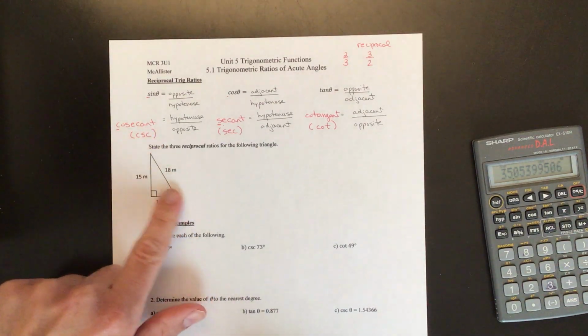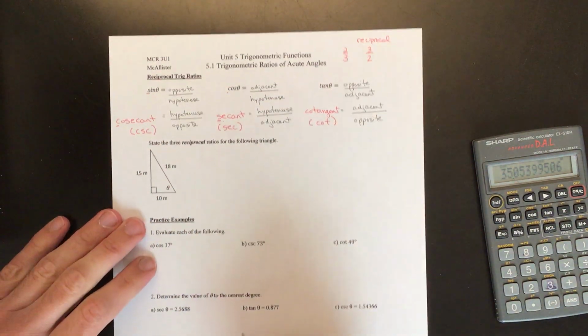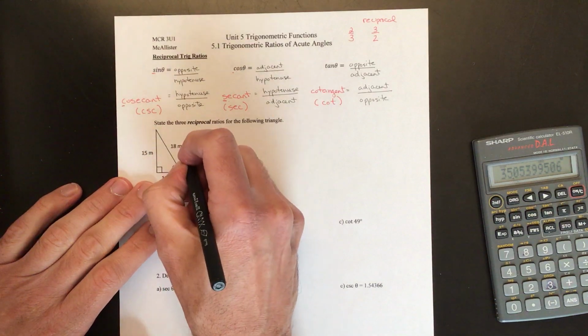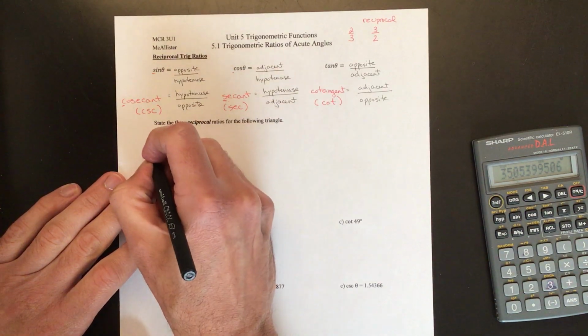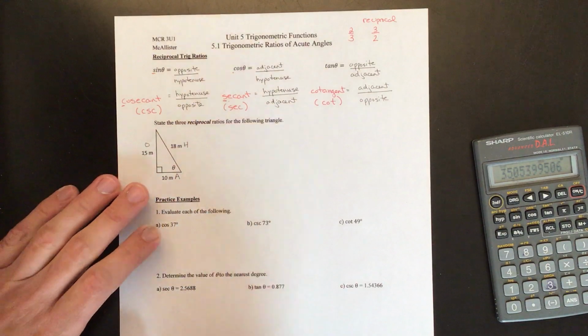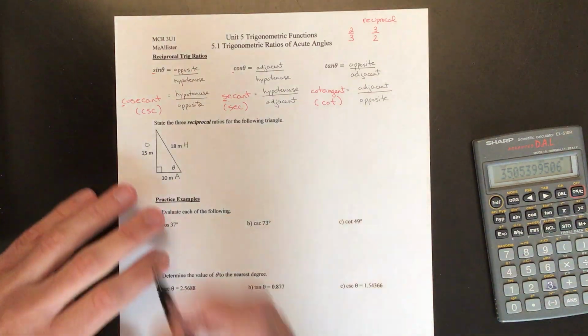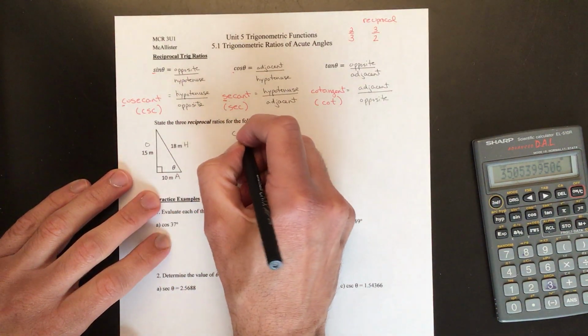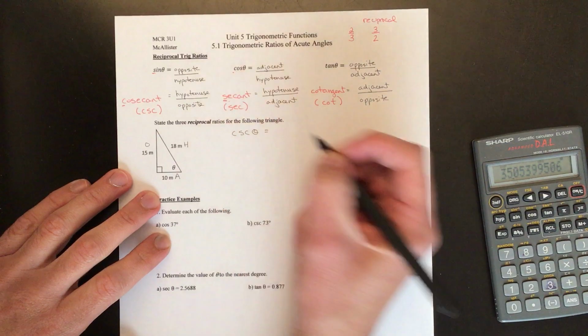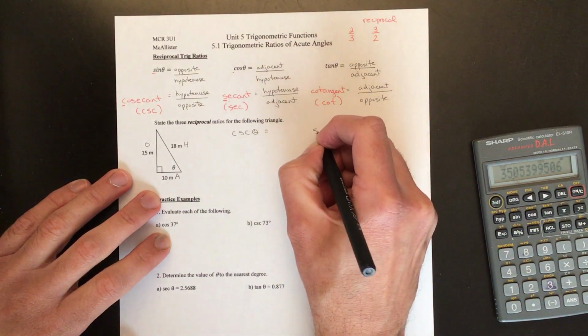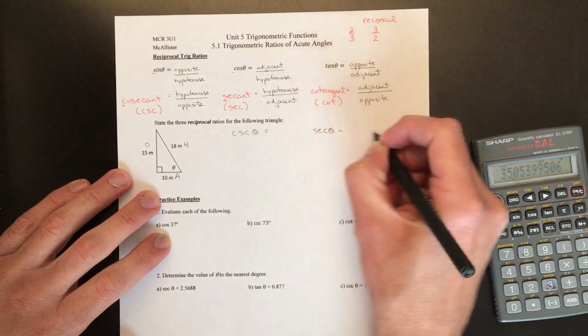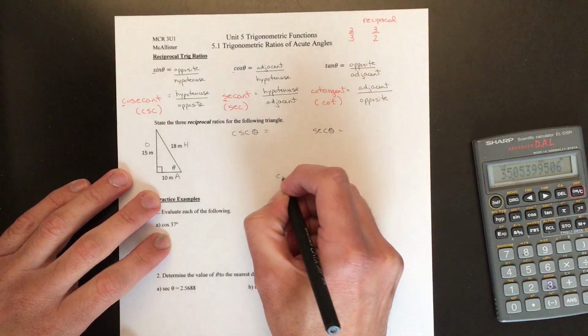So here's another triangle. I'm going to label my sides. Hypotenuse, opposite, adjacent. And now I'm asked to state the 3 reciprocal ratios. So my 3 reciprocal ratios are cosecant, secant, and I'll go down here for cotangent.